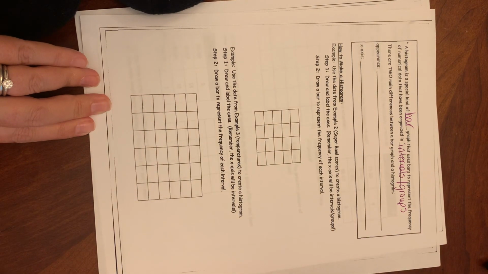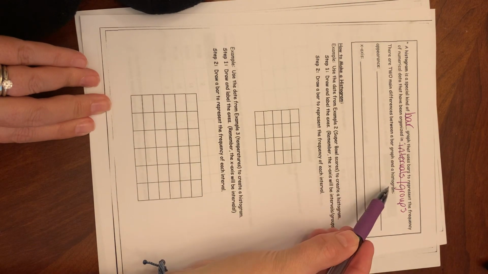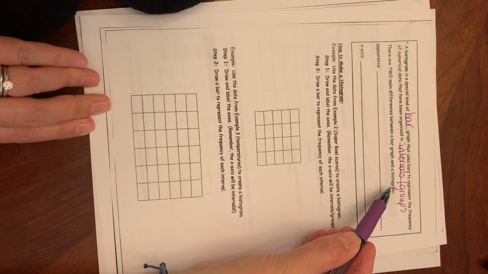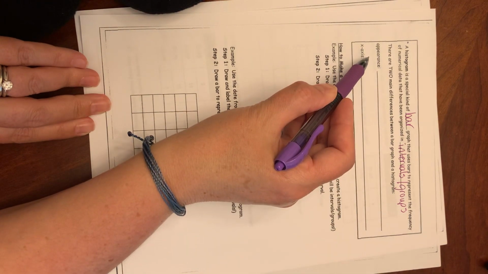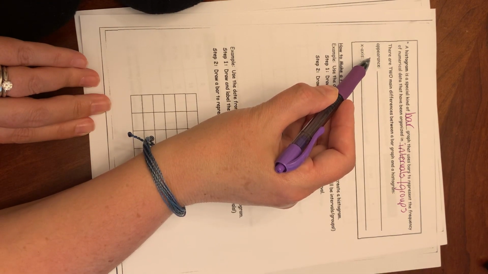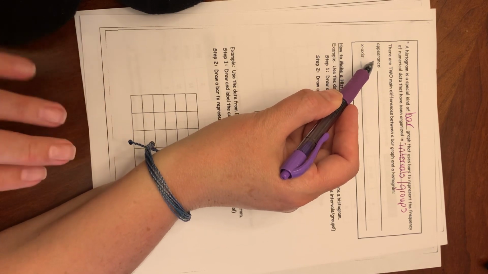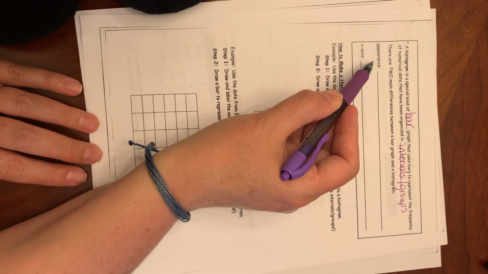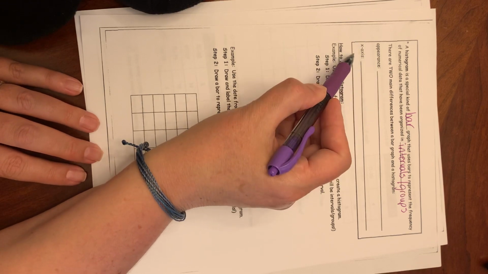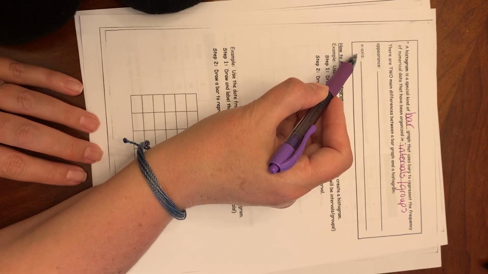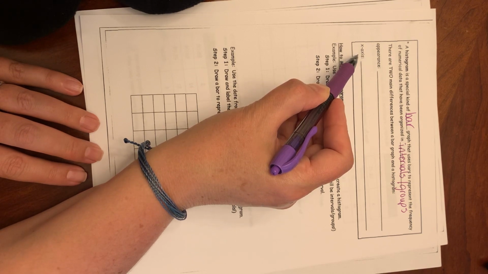Okay, there are 2 main differences between a bar graph and a histogram. The first is the appearance. In histograms, the bars are all touching. Not true for bar graphs, okay, because the data is grouped. And on the x-axis for histograms, the numbers are in intervals. They're in groups, ranges. So not the same for bar graphs, okay?